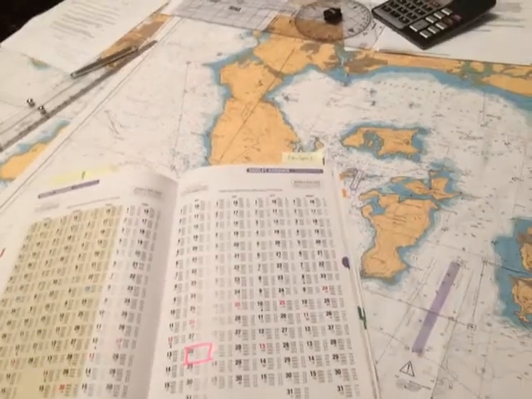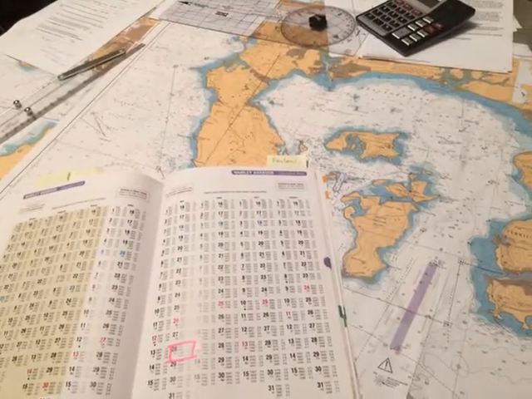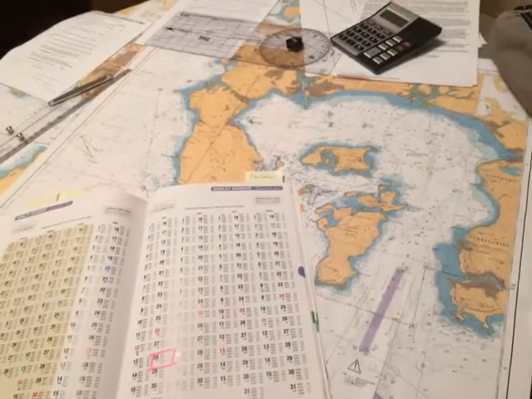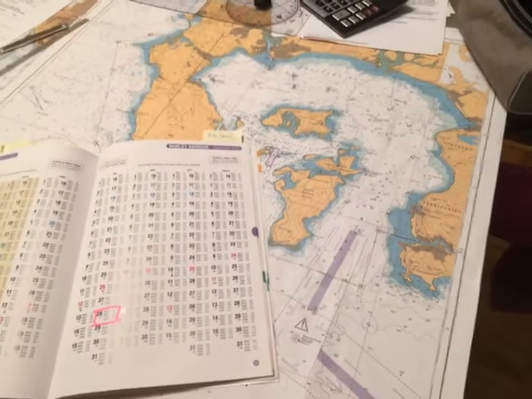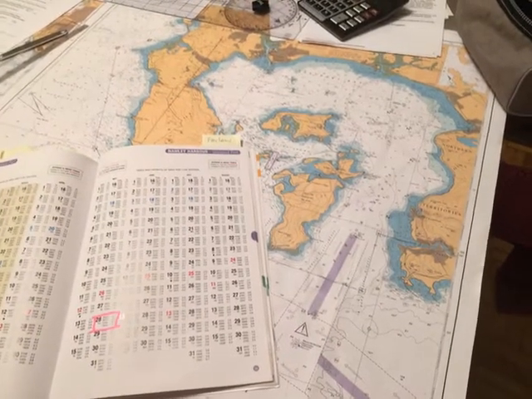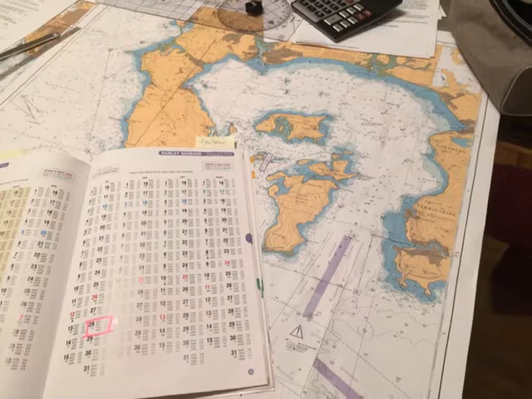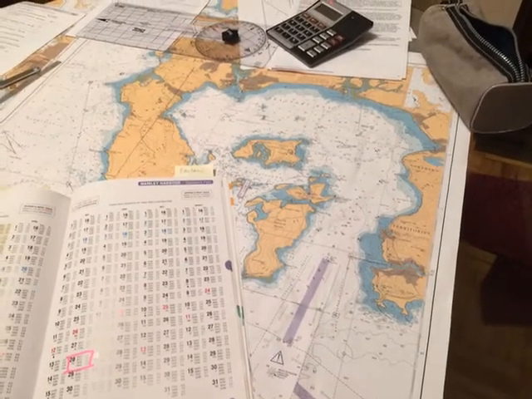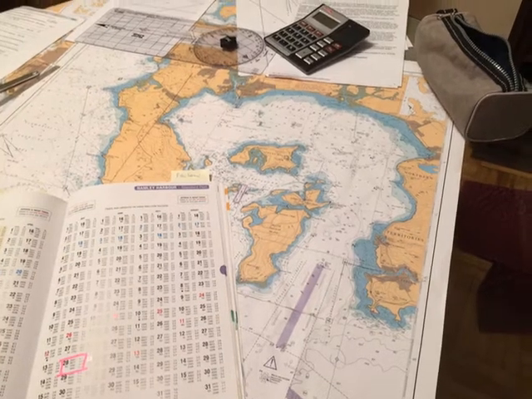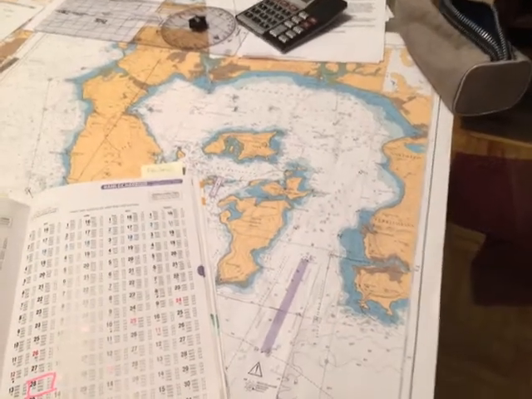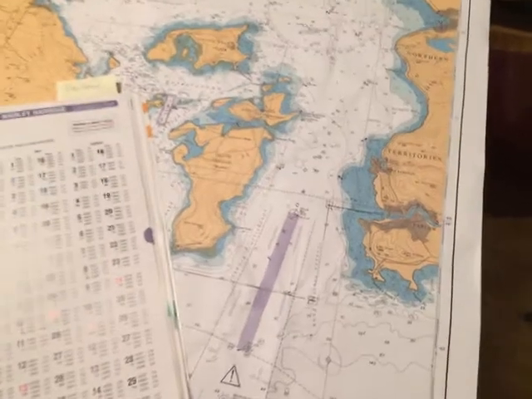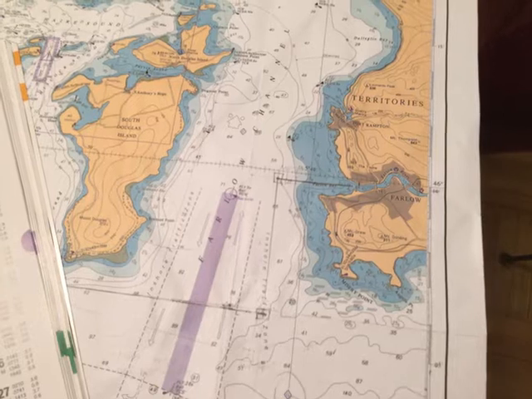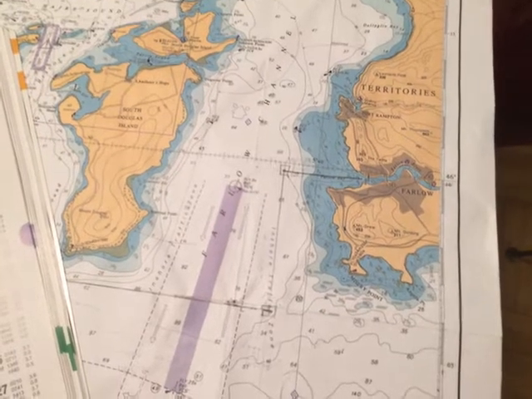Am I correct about that? The height of tide, after we've calculated in the differences, is at 11:15, and the tidal height will be 4.2 meters. Okay, so in order to calculate whether or not we can carry on straight up and pass under the bridge to get to Upper Town Quay, we need to now factor in our air draft and a couple of other things.